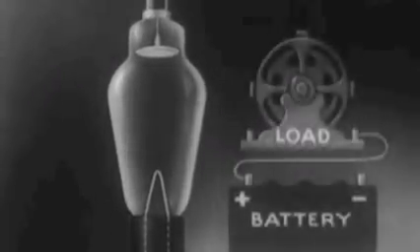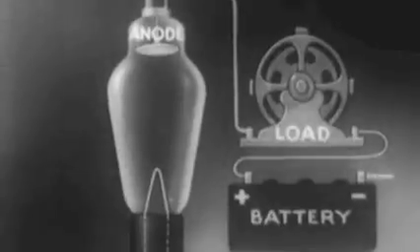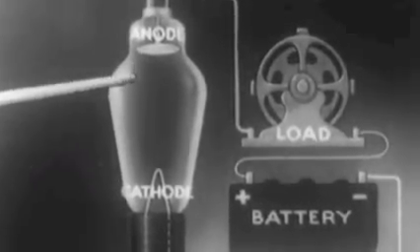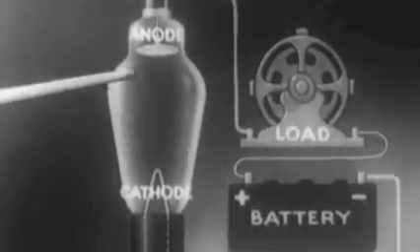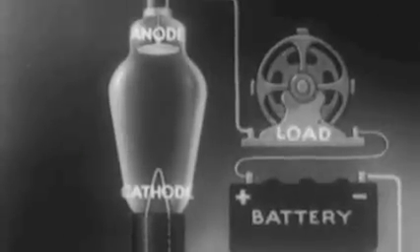this battery and its motor load. One power lead comes to the anode, the other lead goes to the cathode. When this switch is open, the contacts are insulated from each other by a vacuum, or by some inert gas inserted into an evacuated tube under low pressure.